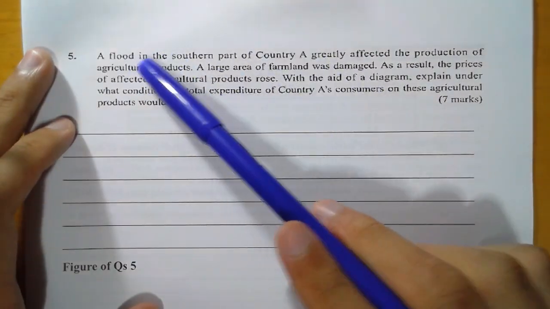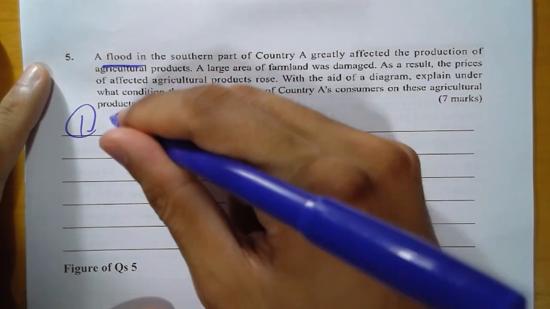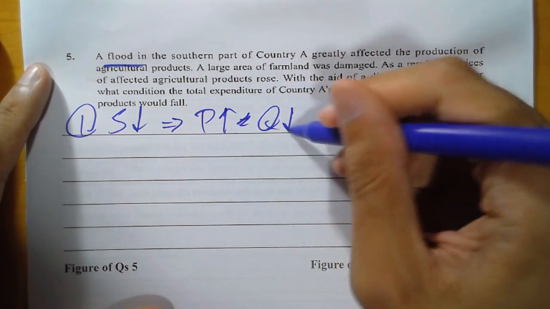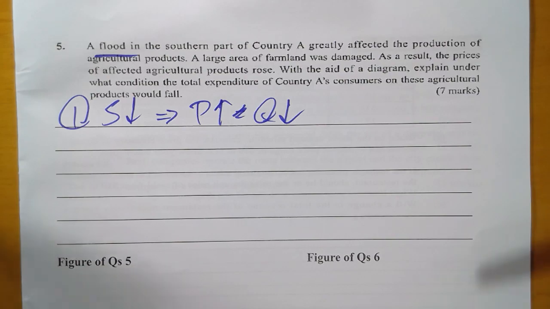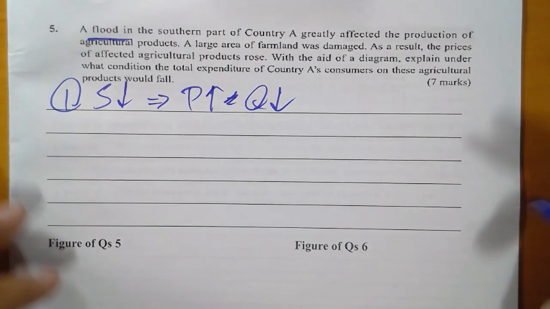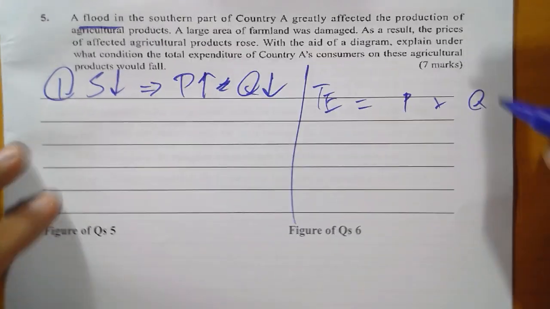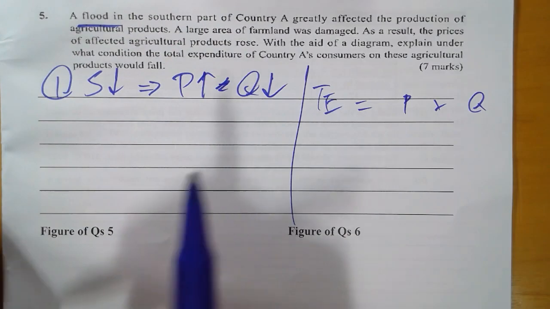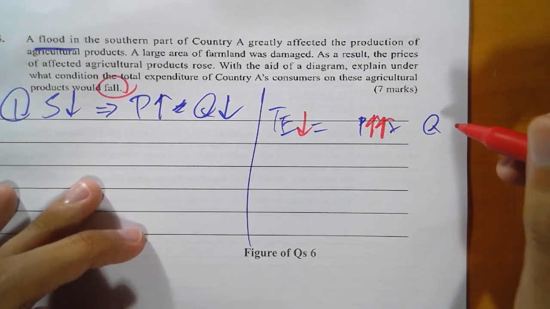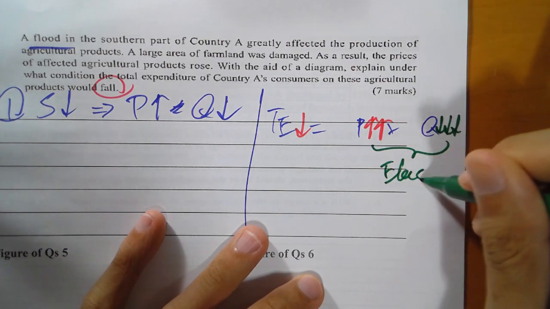Now the next one, it says a flood greatly affect the production. I think you already see. The first thing you need to write, supply decreases in this case, leading to an increase in price and a decrease in quantity. Now with the aid of diagram, explain under what condition consumer TE would fall. Think about the logic. TE equals P times Q, right? We need TE to fall. We know price increases, so to balance out, we need Q to move faster. This is our elastic demand.